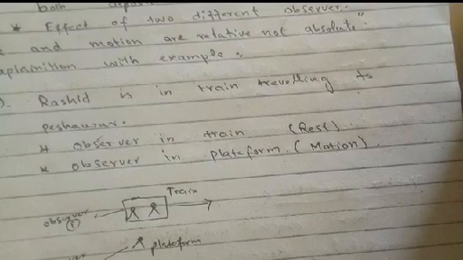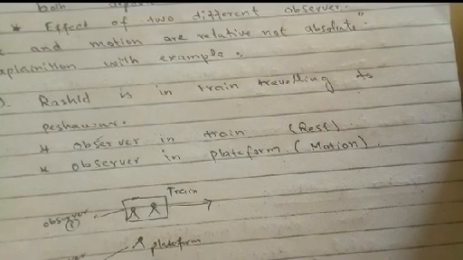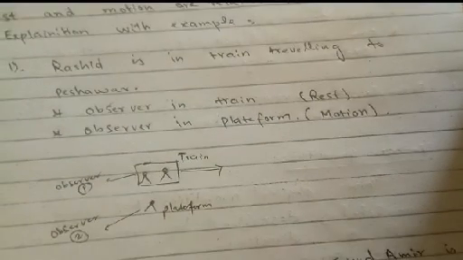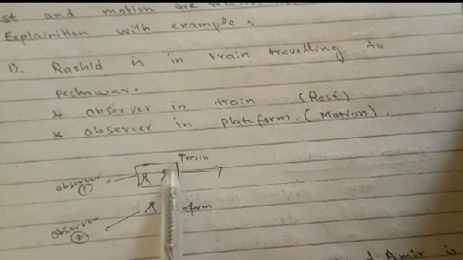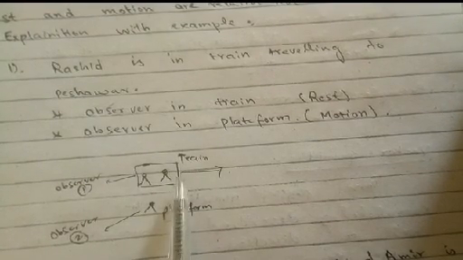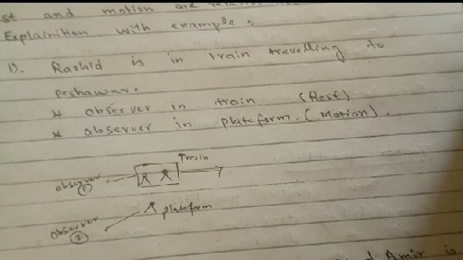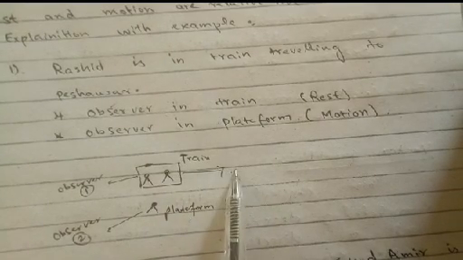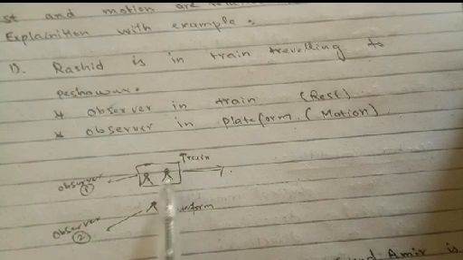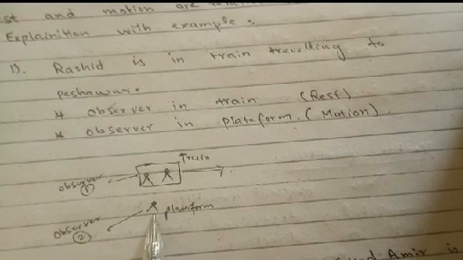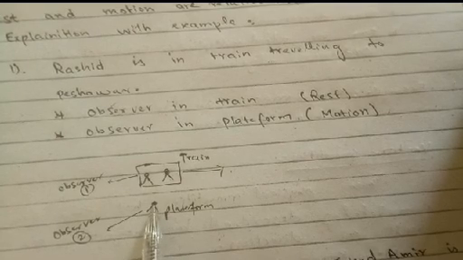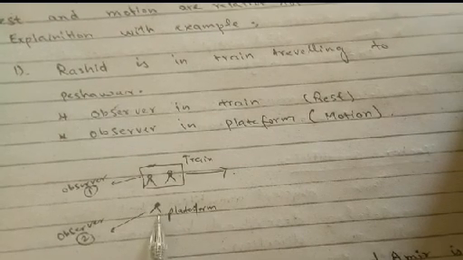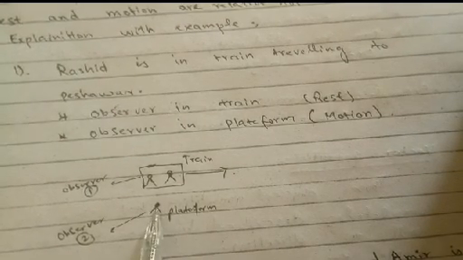The second observer at the platform observes that Rashid changed his position, as the train is going to Peshawar in that direction. So Rashid will change his position with respect to the observer at the platform. So he would give you the observation that Rashid is in motion.